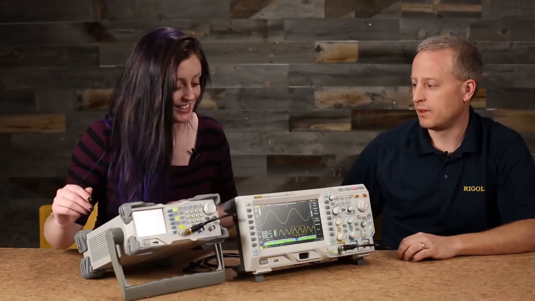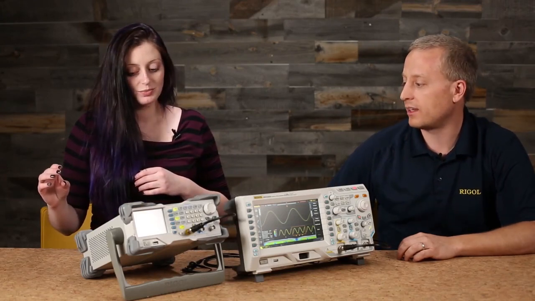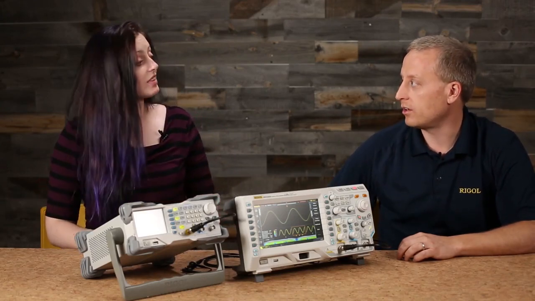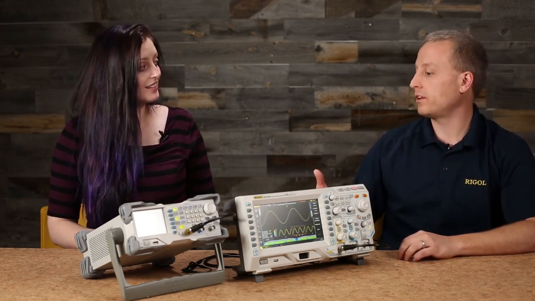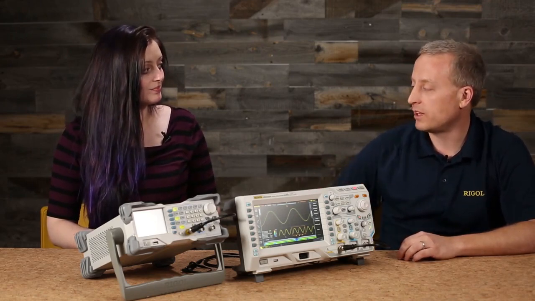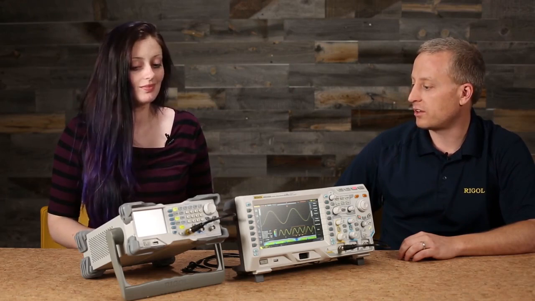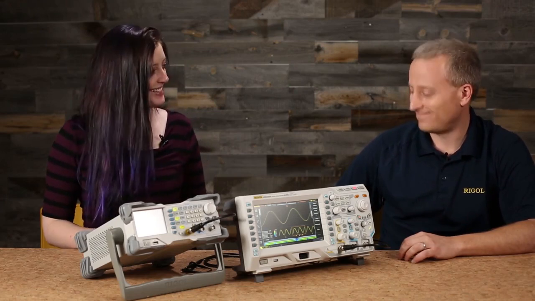Yeah, it's great. The same story is really true on the generator. That guy has 8 million points of memory standard. So if you wanted to put an arbitrary wave through this, you could make a wave of your own with 8 million different points in it and push it out to the scope to do analysis. Okay, fantastic.